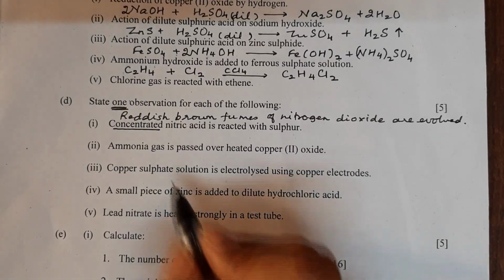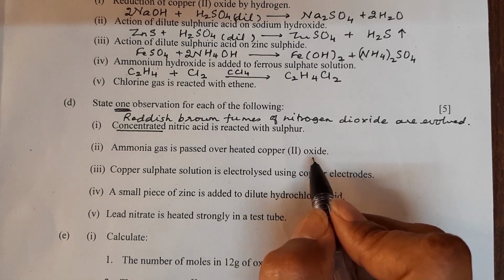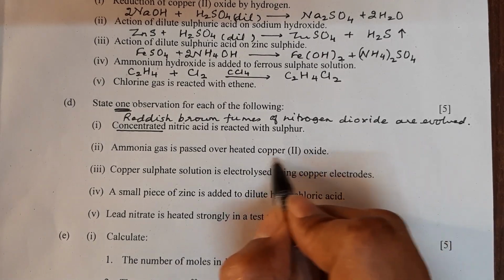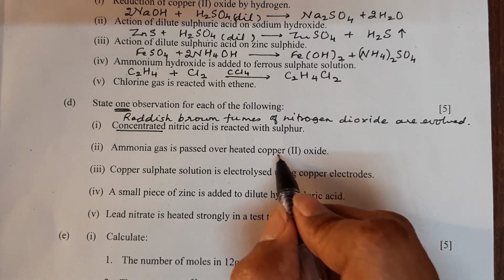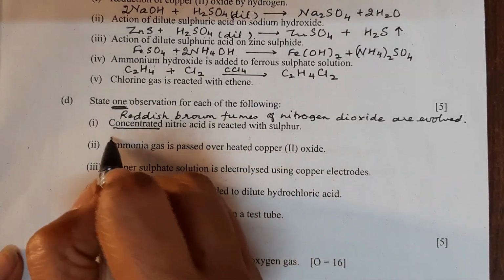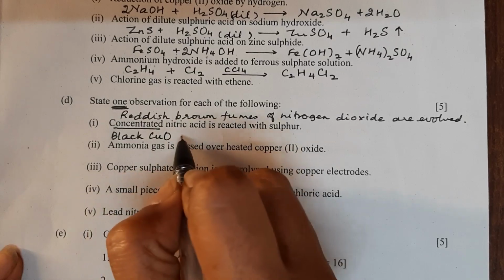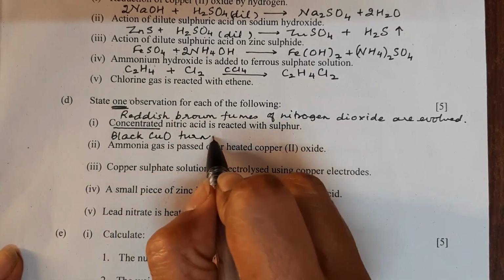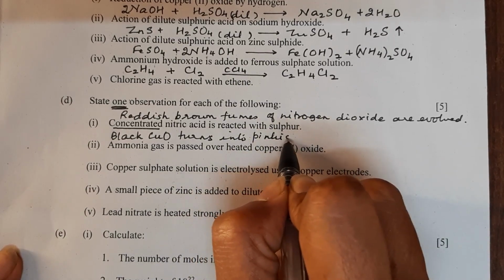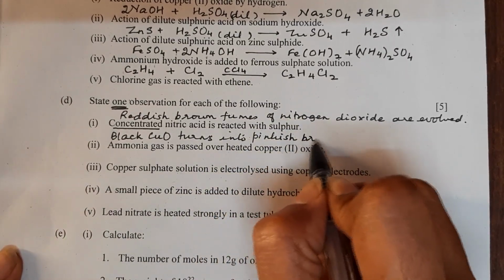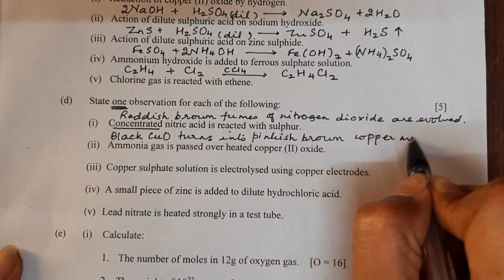Second one, ammonia gas is passed over heated copper 2 oxide. Now copper 2 oxide is black and ammonia is going to reduce it and is going to make it copper metal. And so we will have black CuO turns into pinkish brown copper metal.